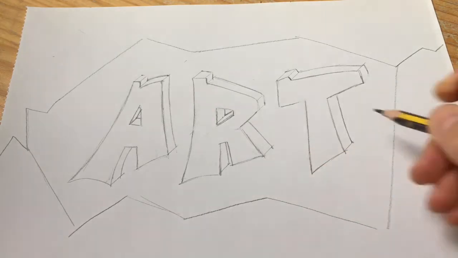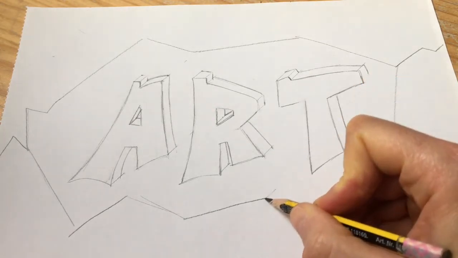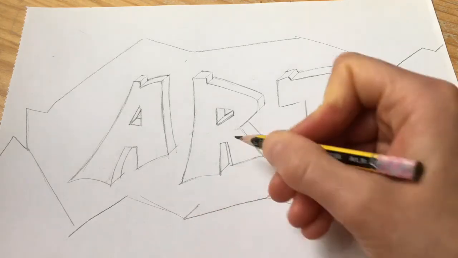I will make the perspective of the hole exactly in the same direction at 45 degrees.